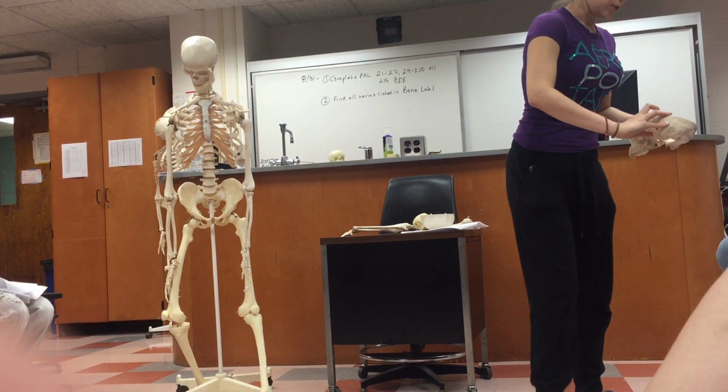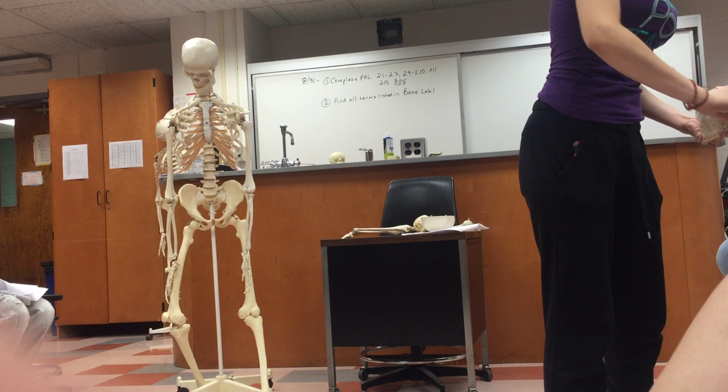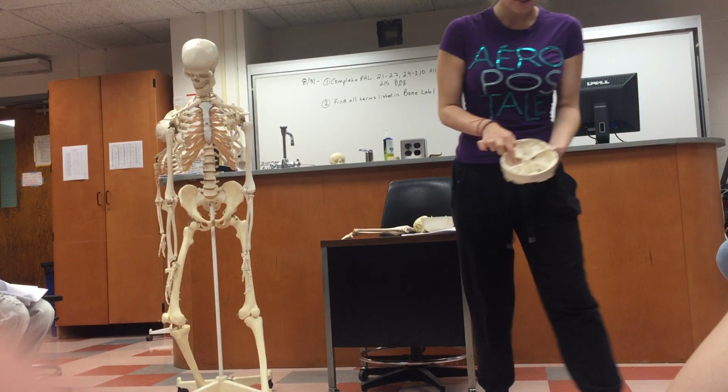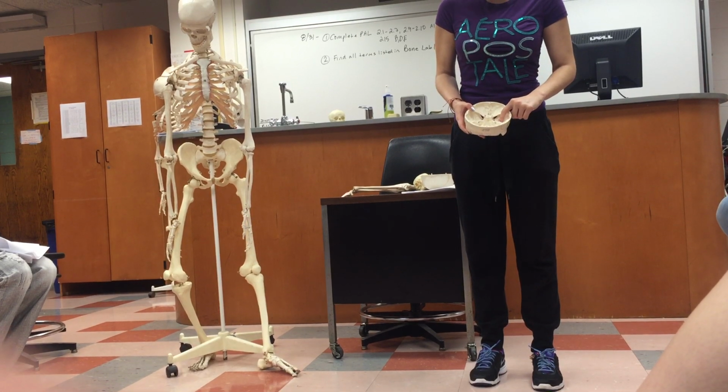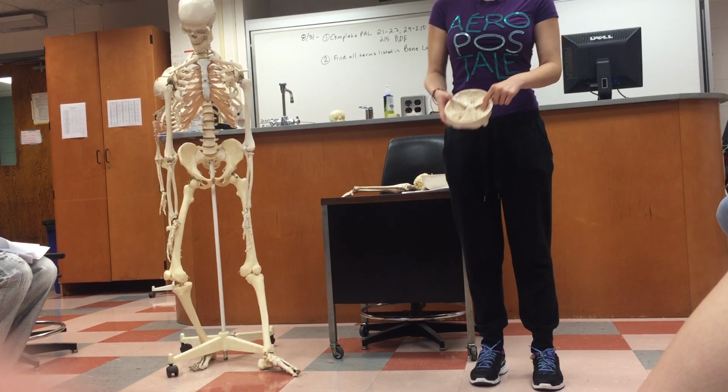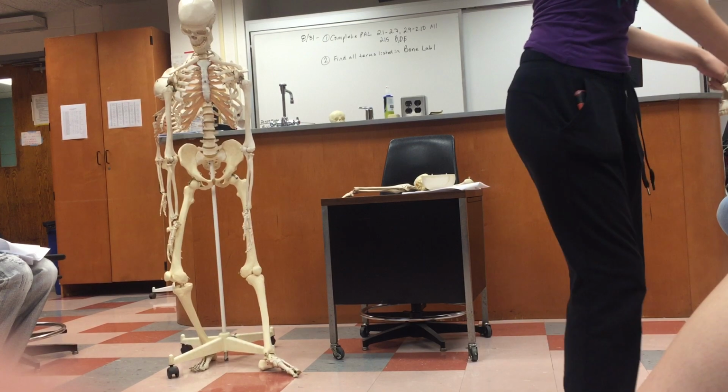So this right here is a sphenoid. Right there. And this kind of makes a butterfly effect, right? And then where these two holes are, you have a big hole and a small hole, this is the sphenoid right here. Okay, I'll go show you guys. Big hole, small hole, sphenoid, right there where my finger is.